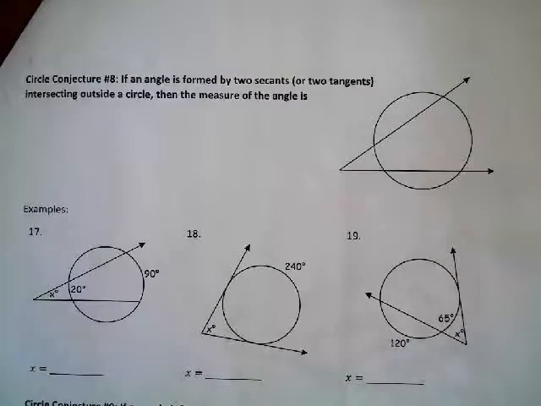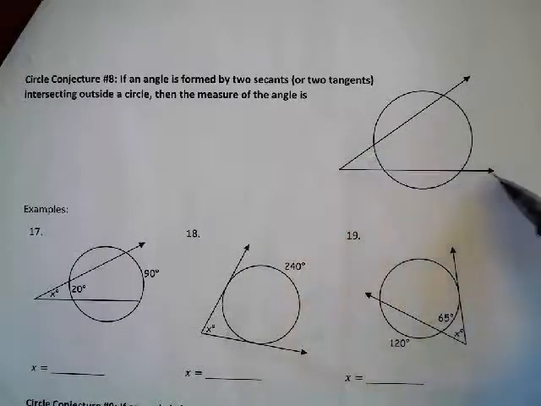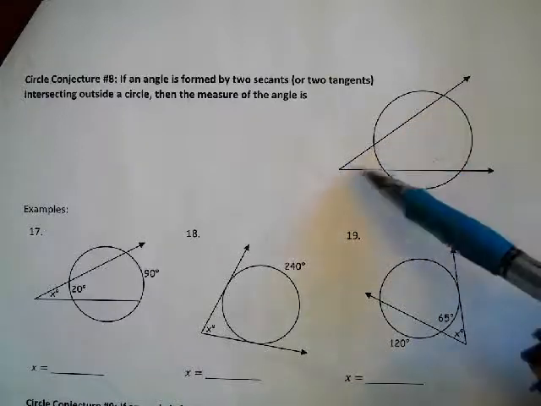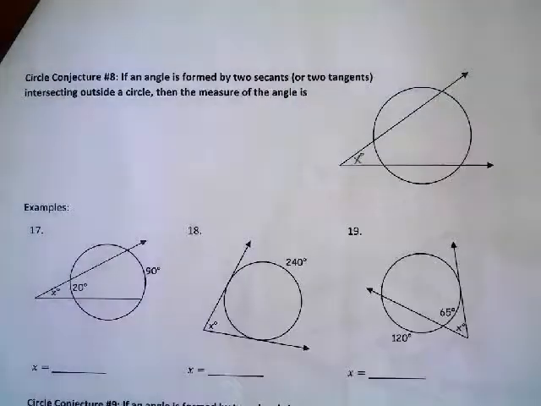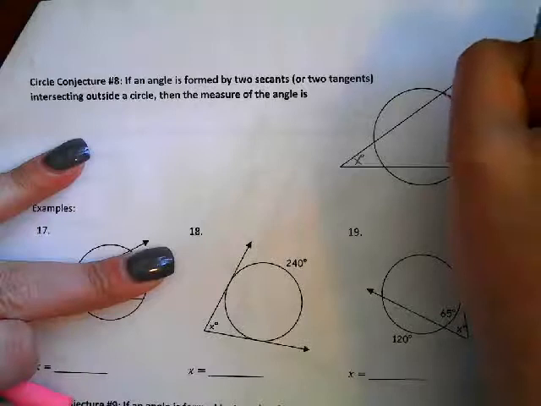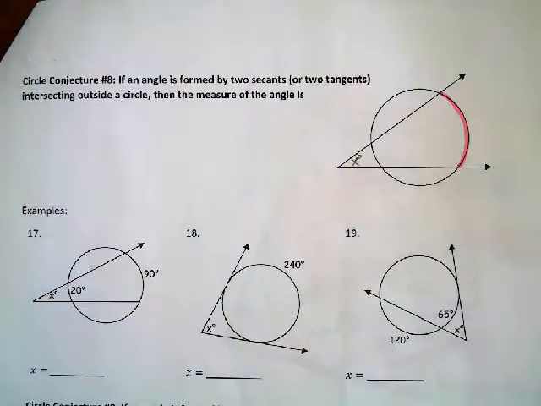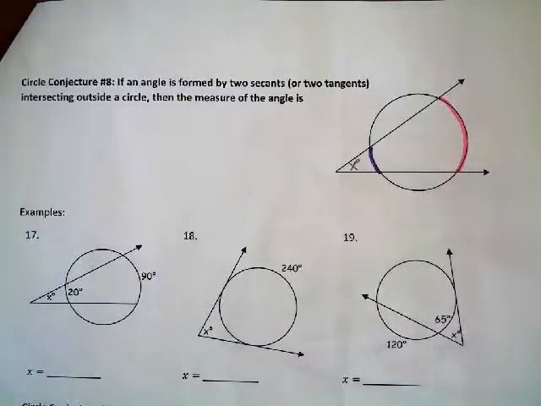All right, so next, in talking about angles of a circle, we have an angle that is formed from two secant lines. So we have two lines that have cut through the circle to form an angle that is outside the circle. So this is a circumscribed angle instead of an inscribed angle. And so here's the angle right here. And what we have is a big intercepted arc and a little intercepted arc.